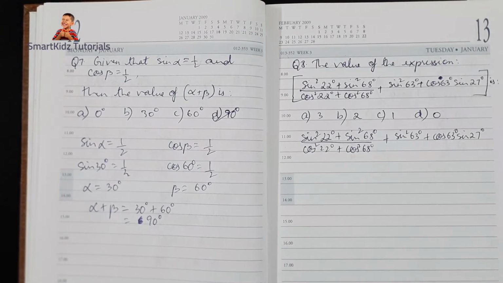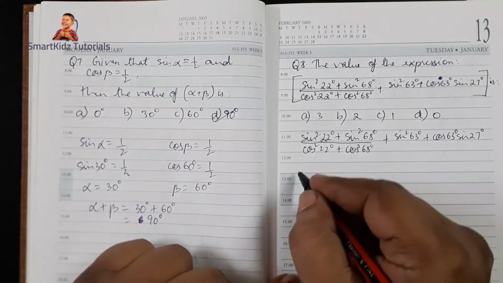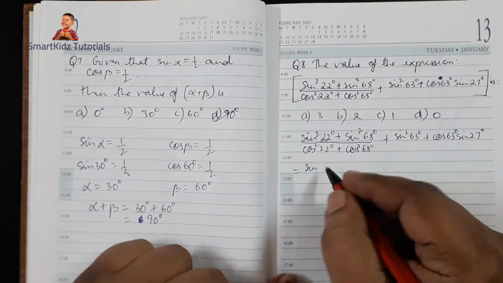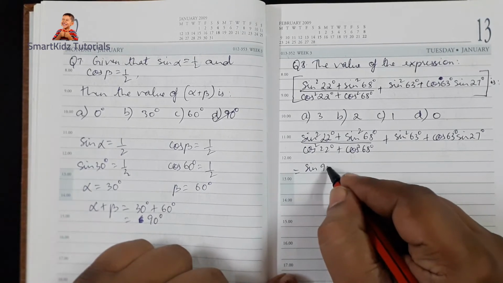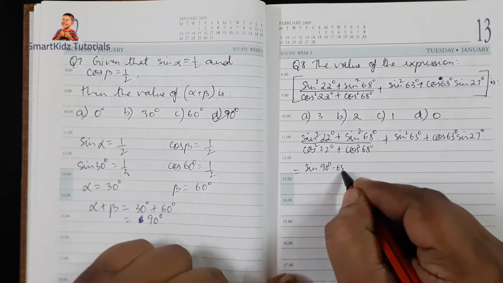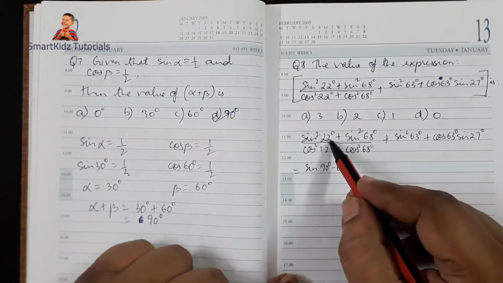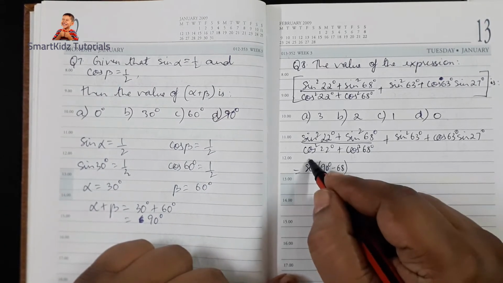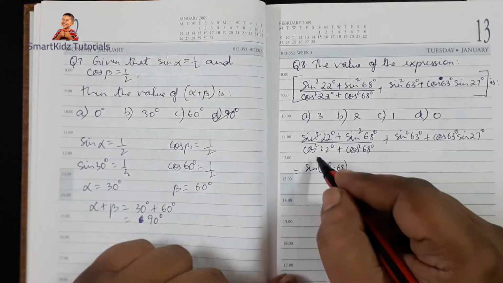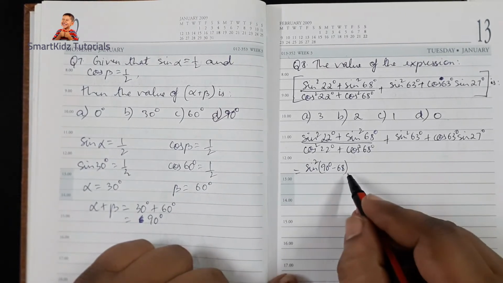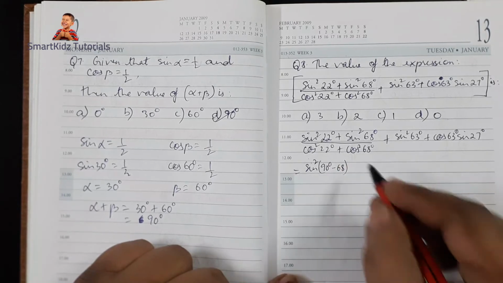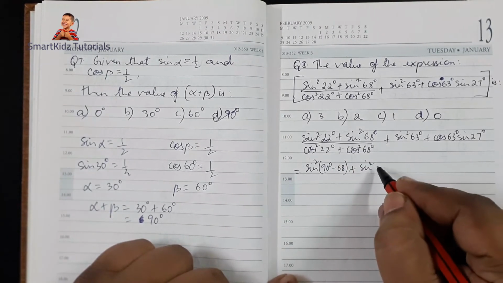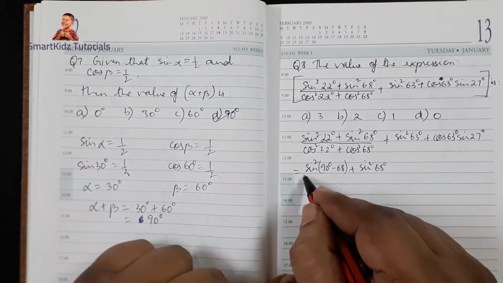Okay. Now, I'm going to write sin square 22 degrees as sine of 90 degrees minus 68 degrees. 68 plus 22 gives us 90, so we can definitely write it as a complementary. I'll put this as sine square of 90 degrees minus 68 degrees because there's a square, and I'll keep this sine square 68 degrees the way it is.